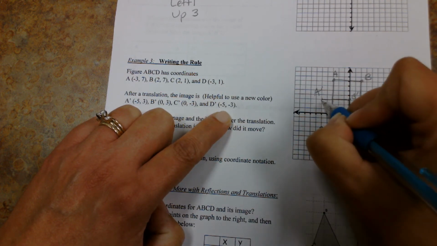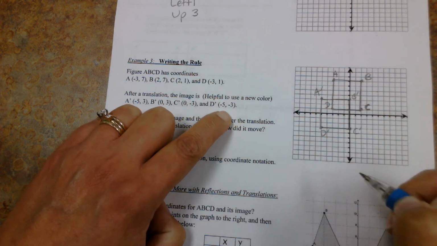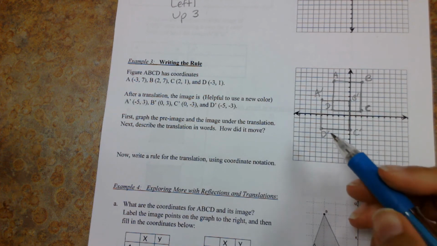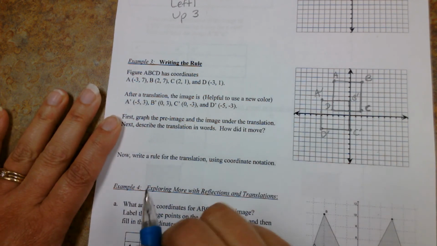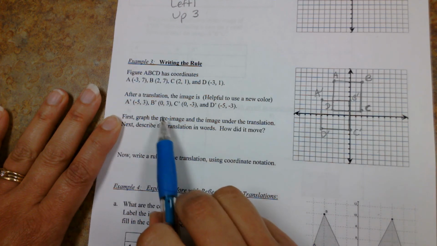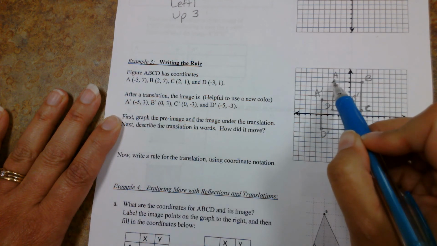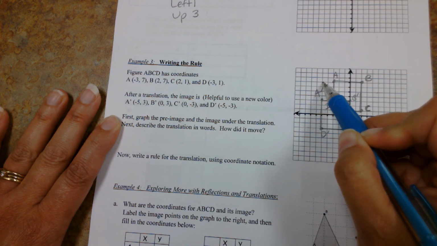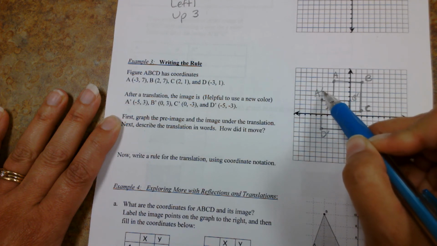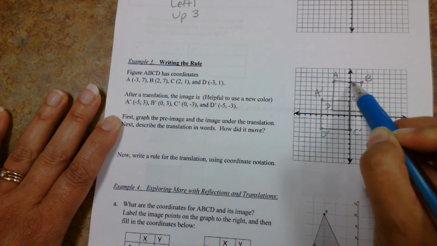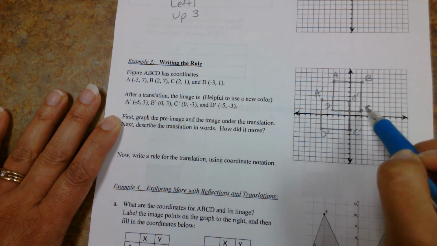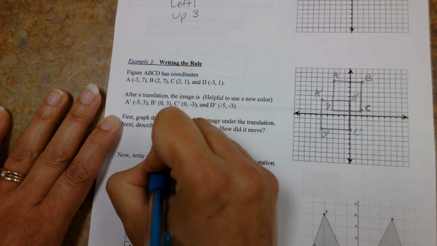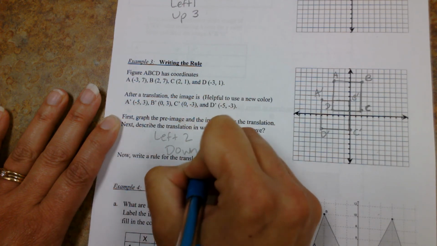All right, see if you could figure out the rule. How did it move? How did it move in words? Notice I'm labeling A, B, C, D, and A prime, B prime, C prime, D prime. So how did it move in words? Well, it moved from A to A prime. It went left, 1, 2, and then it went down, 1, 2, 3, 4. Left 2, down 4. They're all the same. So left 2, down 4.